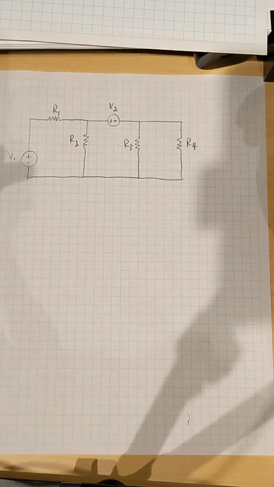So for this method of solving circuits, the first thing that you're going to want to do for nodal analysis is figure out what your nodes are. So I'm going to go ahead and label the nodes. I usually use the convention that V sub 1 or V sub 2, if the subscript is a number, that it's a source, and if the subscript is a letter, then it's a nodal voltage.